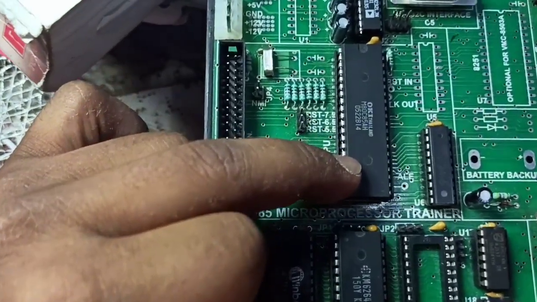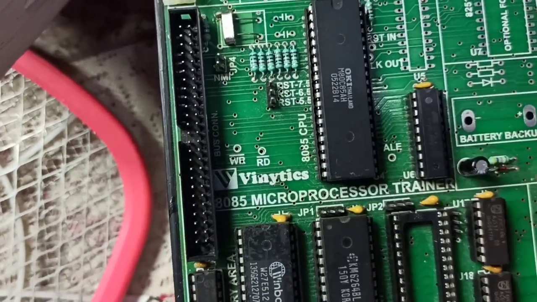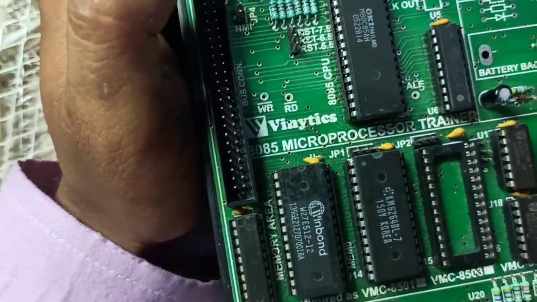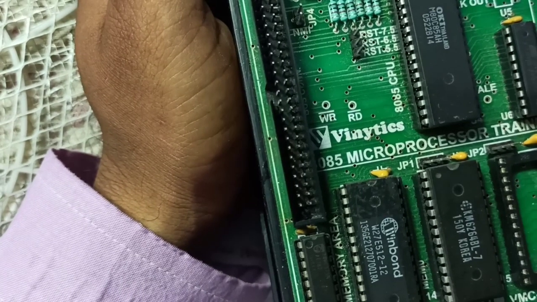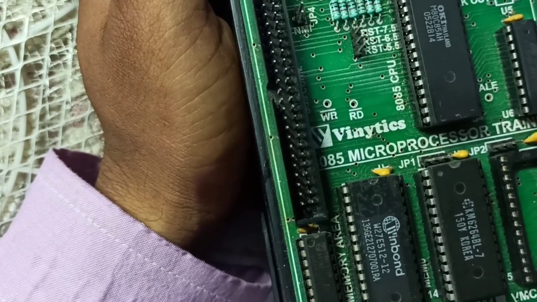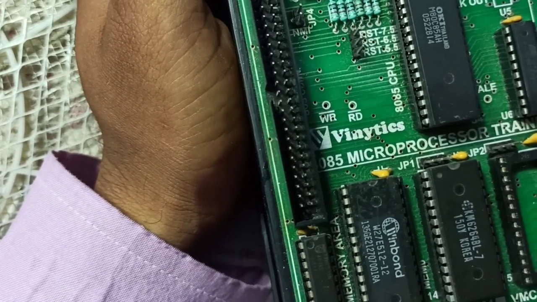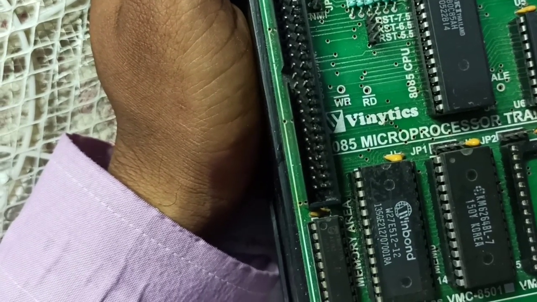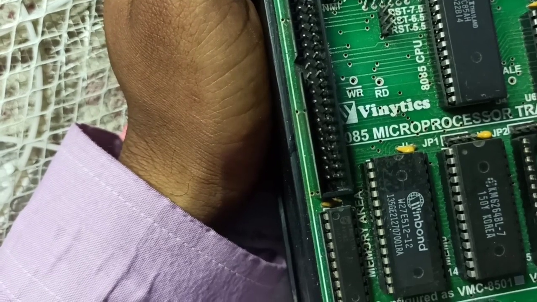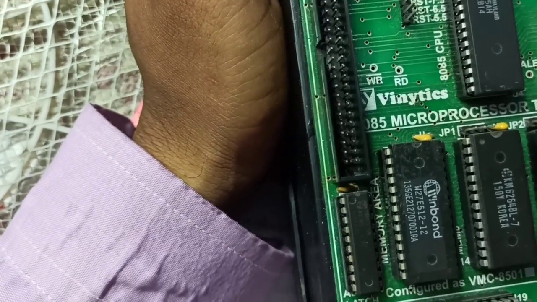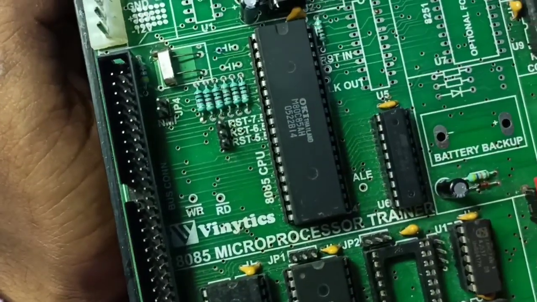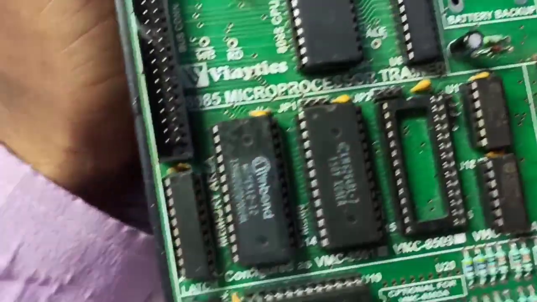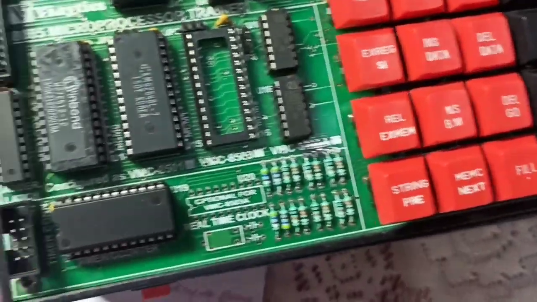You can see the name of this microprocessor, 8085, but actually the company name is somewhat different, M80C85. It contains 8085, which means it is an 8085 microprocessor. Now there are other ICs in this circuit board.